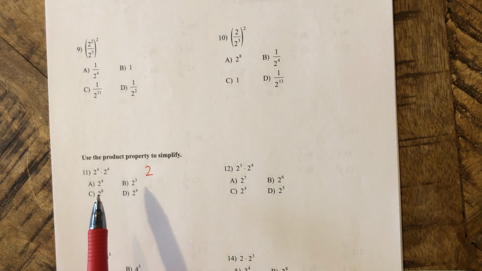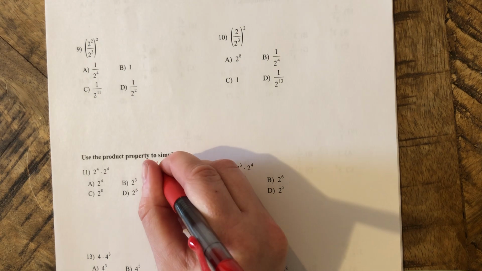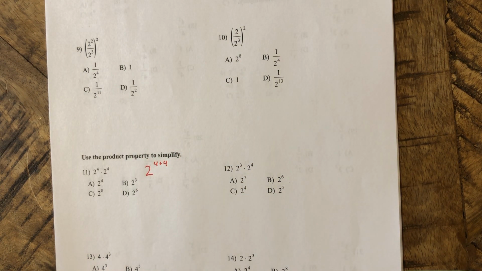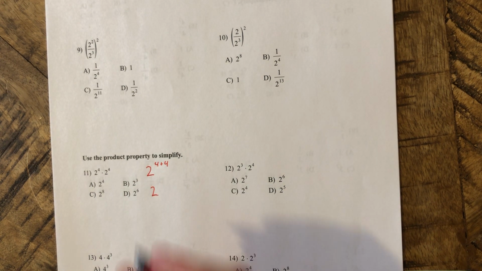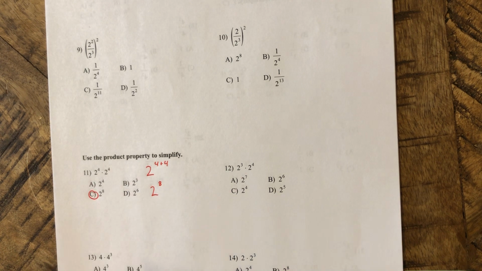When we are multiplying our like bases, we add our exponents. So this is 2 to the 4 plus 4. 4 plus 4 is 8. So our final answer will be 2 raised to the 8th power. So in this case, our answer option is C.